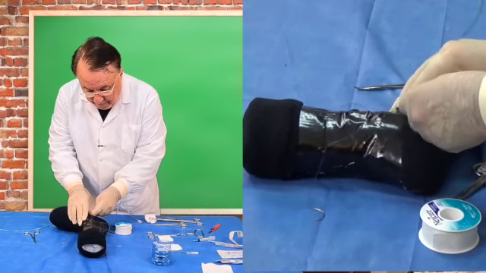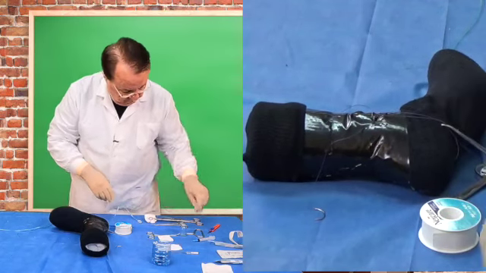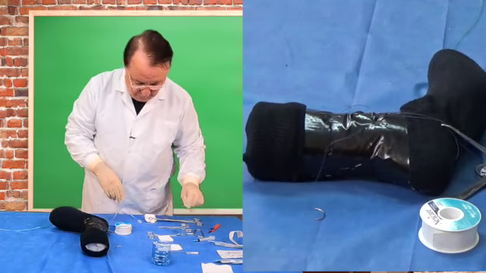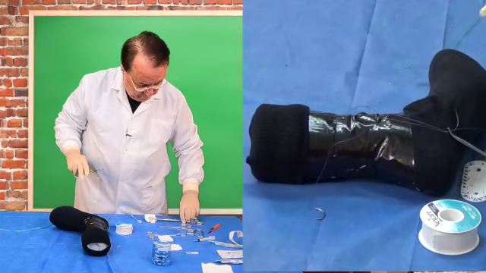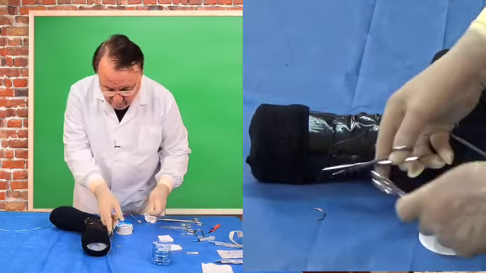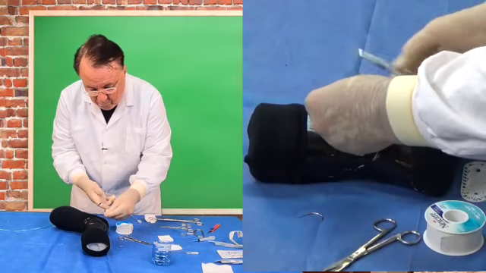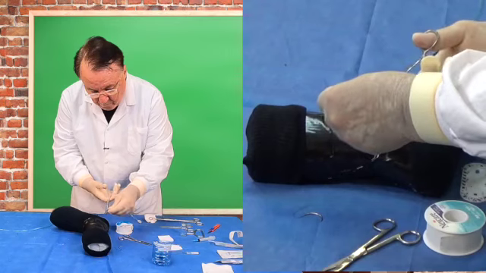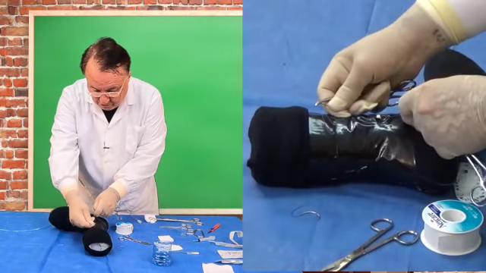And I put an artery forceps on one end and an artery forceps on the other end. And we now have control of the vessel.